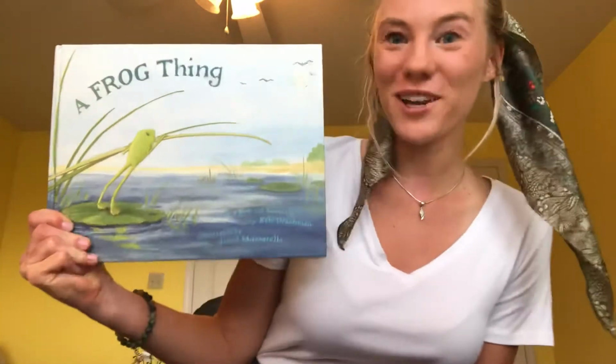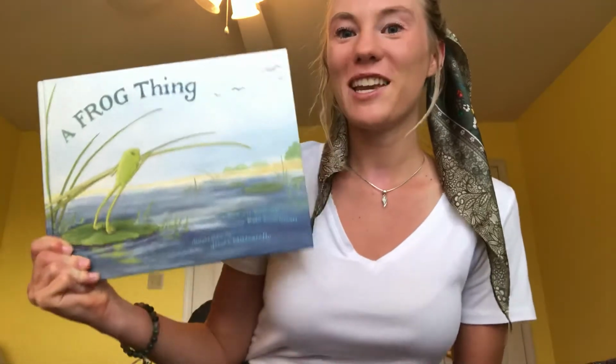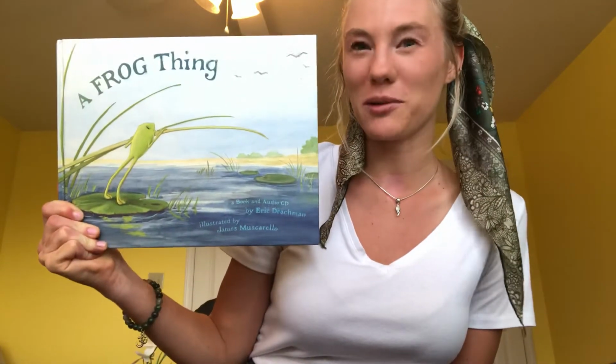Today I have a really awesome book for you all. It's a fiction book called A Frog Thing. It's by Eric Druckmann and illustrated by James Marcello. This is the cover of the book. Our main character, his name is Frank, and we're going to learn a lot about him. He has a really exciting adventure that I think you all will really like.